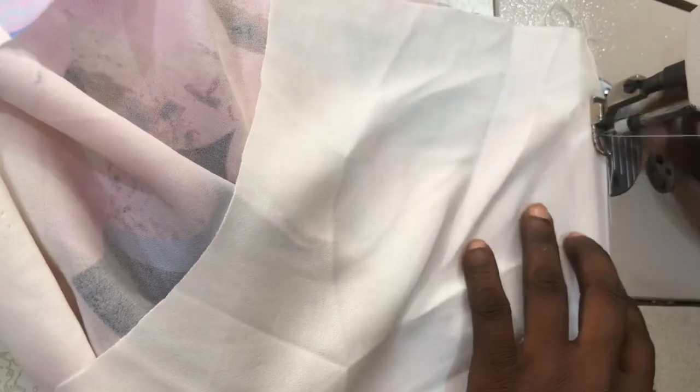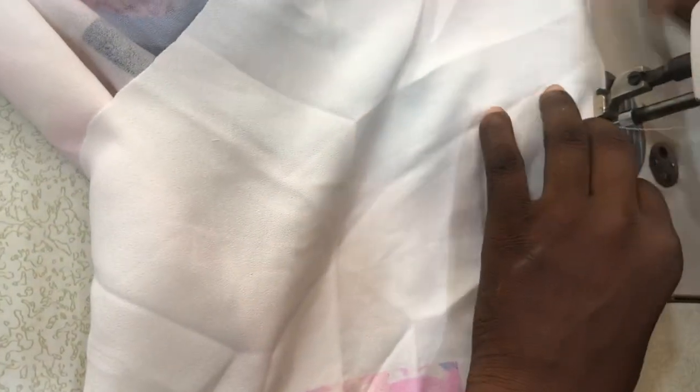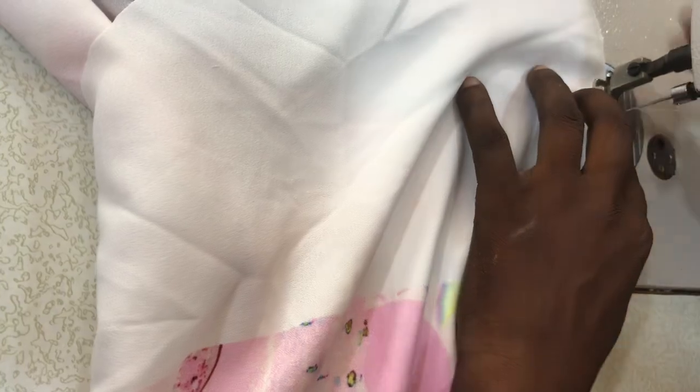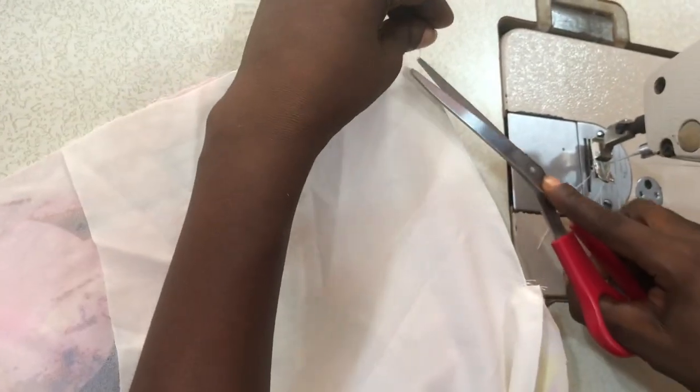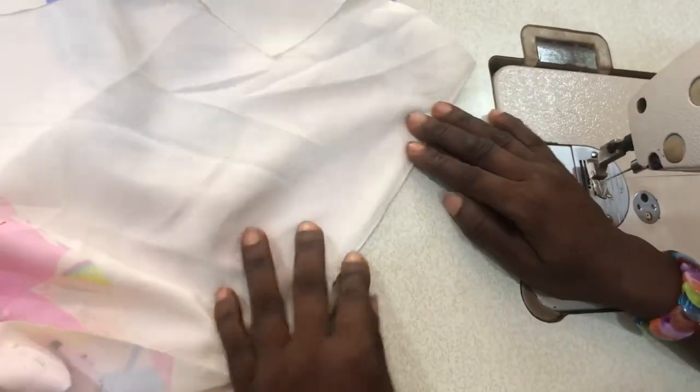I want to resew that place. That place is not straight, so I just want to redo it so that it will come out very fine. Just stop right there. Don't forget, when we cut the pockets, we cut 14 by 14. So this is what we're going to have after you sew it.